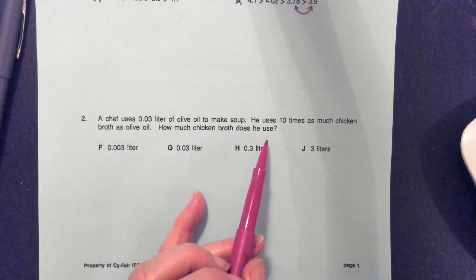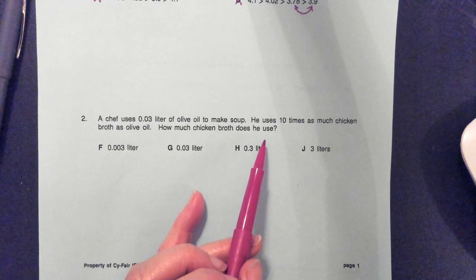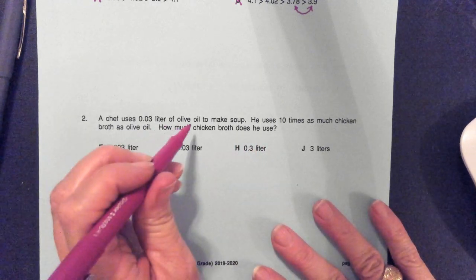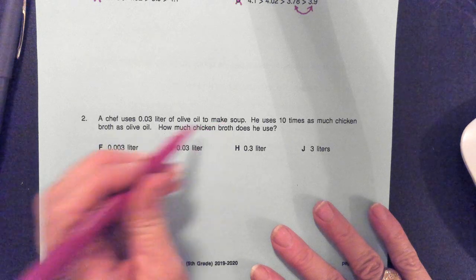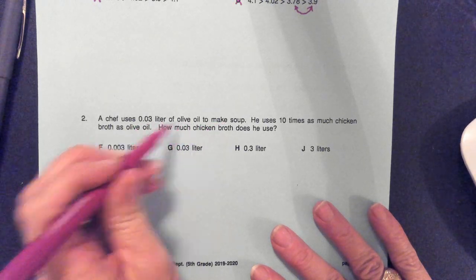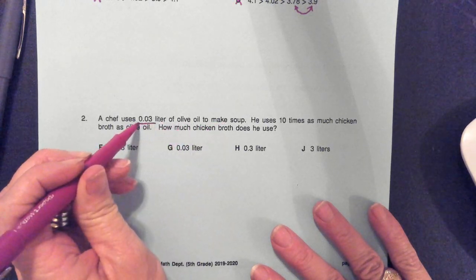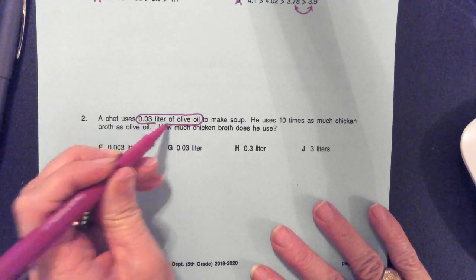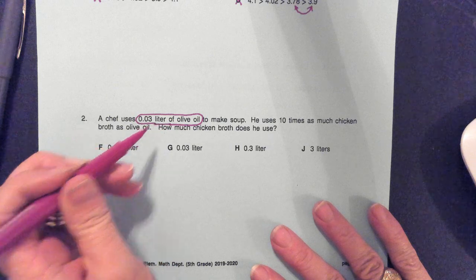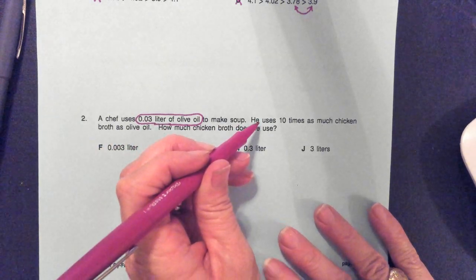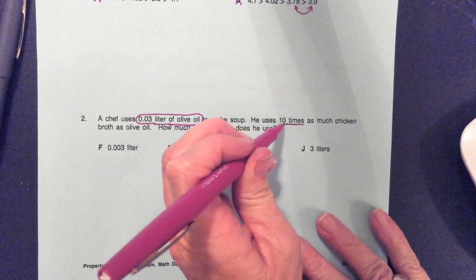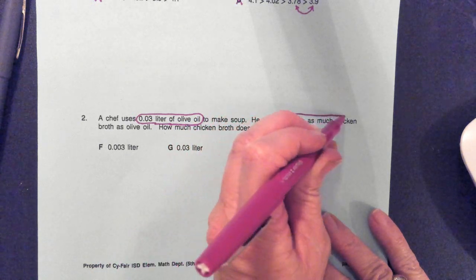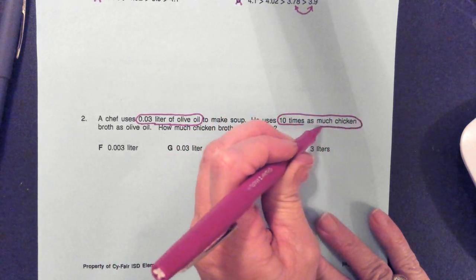So now that I've read that twice, what I'm seeing is I need to know how much olive oil he's using. He uses 0.03 olive oil. And he uses 10 times as much chicken broth.